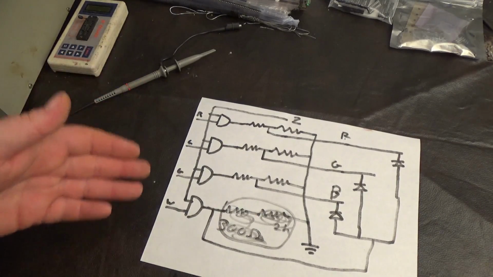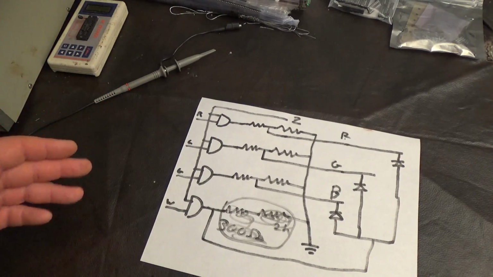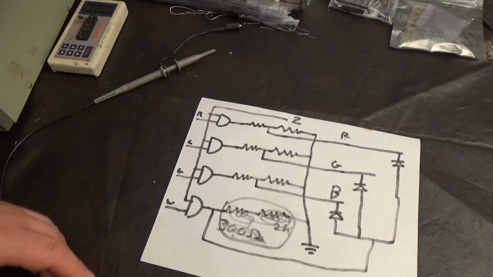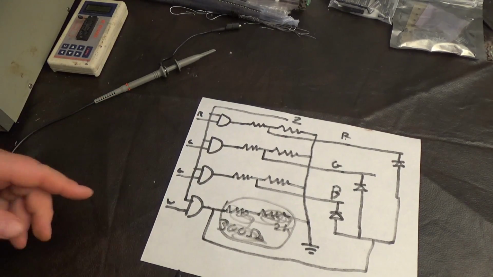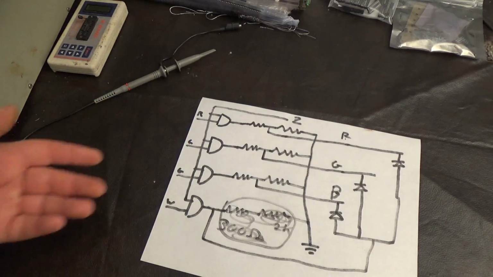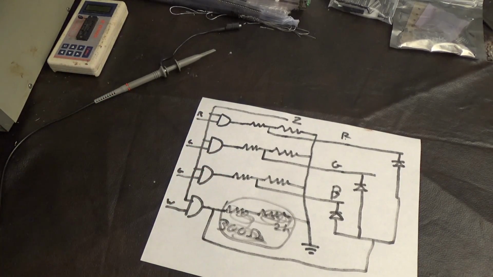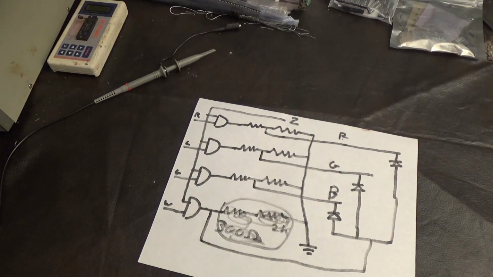Well, let's say you have blue, and you want light blue. Well, that would be 0011. And these things you can change in the program later on. Now, there's also some things that Samuli did which are really amazing.